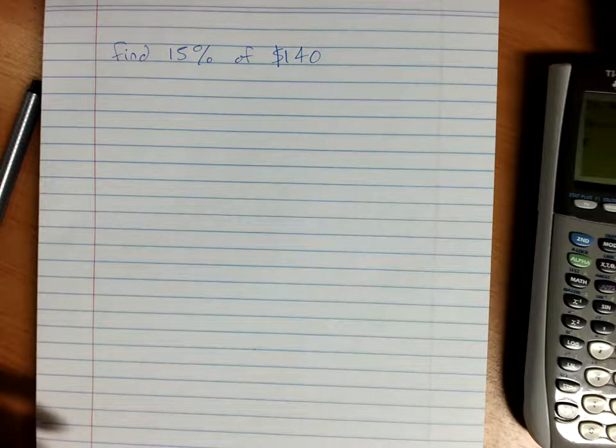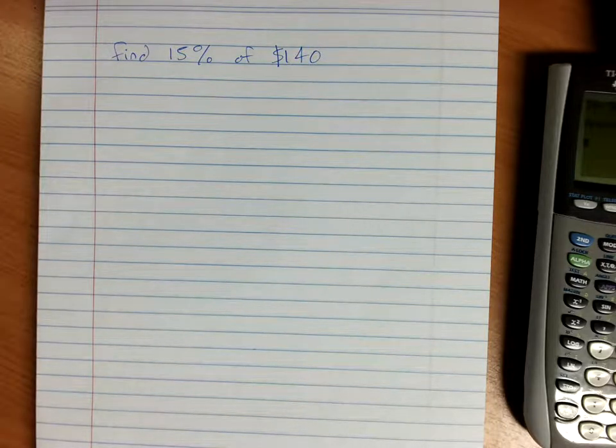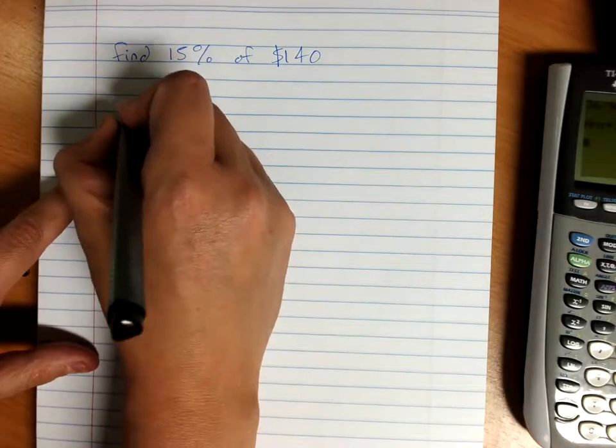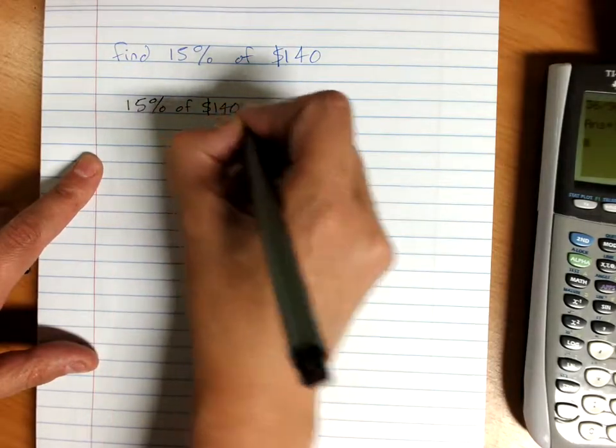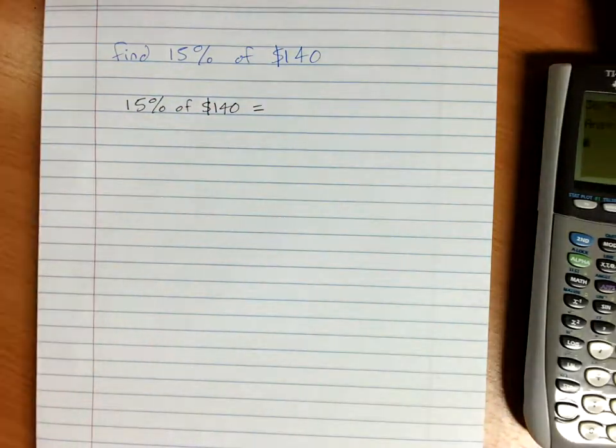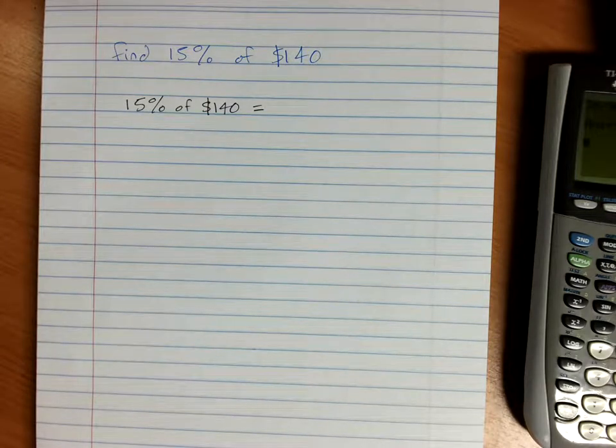Yep, we're writing. This is one of the situations where proper working really guides you to get the correct answer. You write your question, 15% of 140, and then we're going to reframe that mathematically.